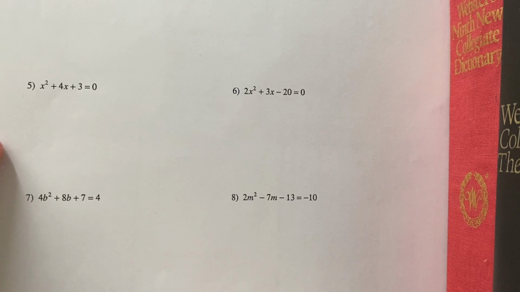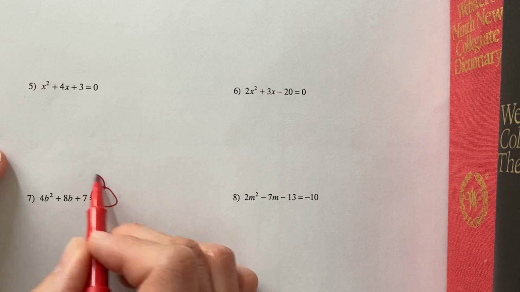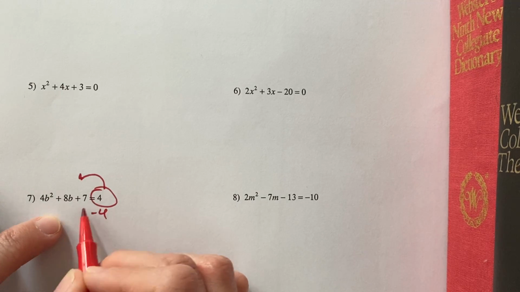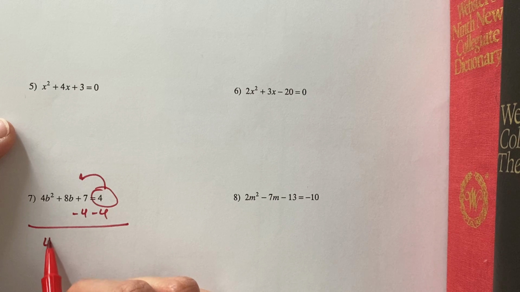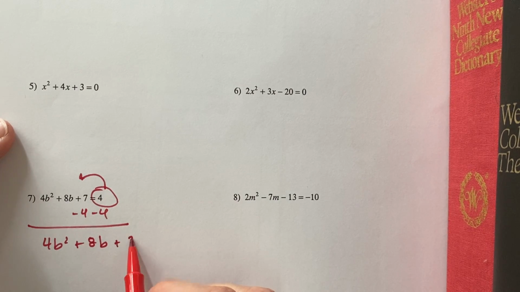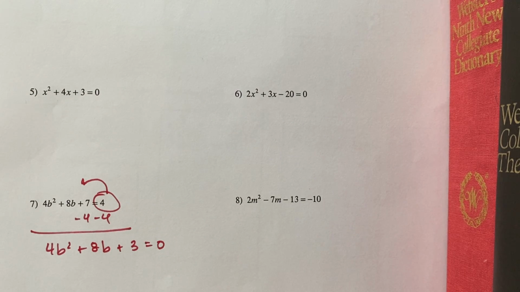Remember, in ones like number 7, that is preventing it from being solved right now, so you have to move that 4 first. So if you subtract 4, you actually have a like term here with 7. So this would be 4b squared plus 8b plus 3 equals 0. So make sure that you set them all to 0 in order to do that first.